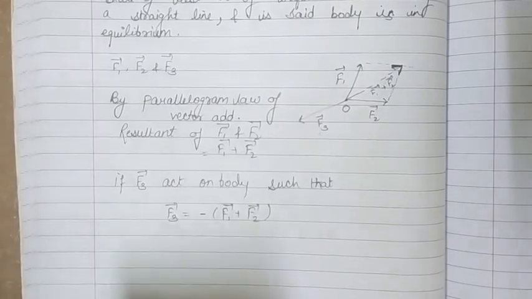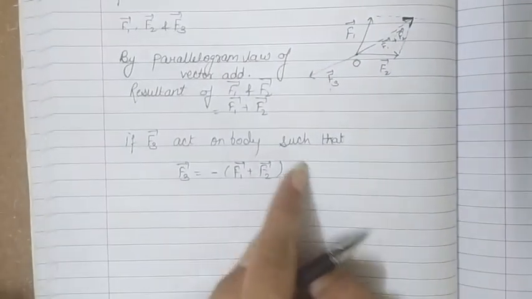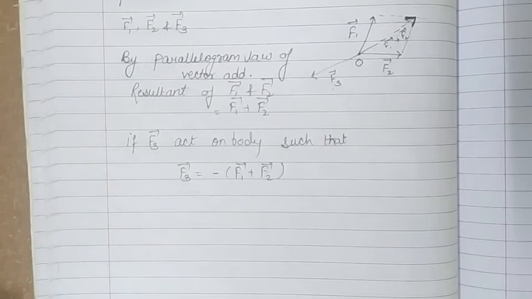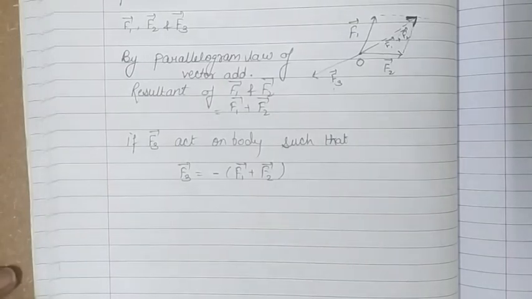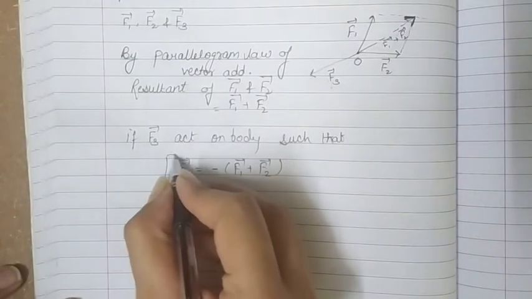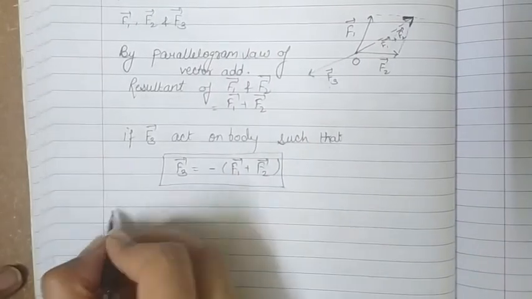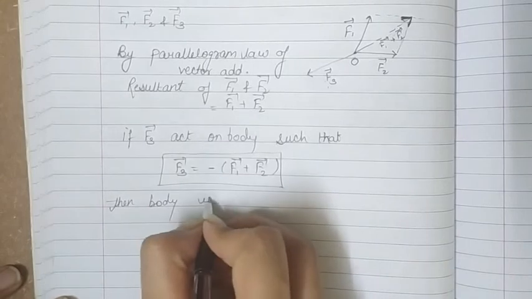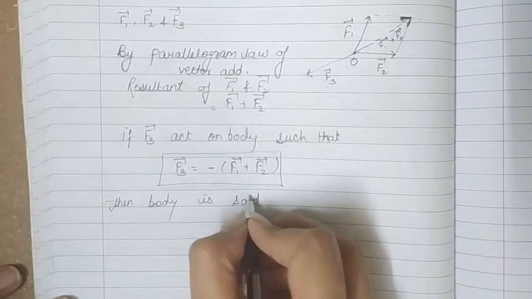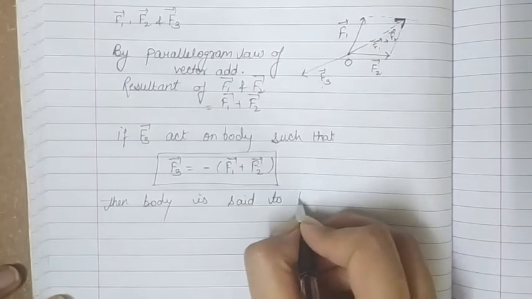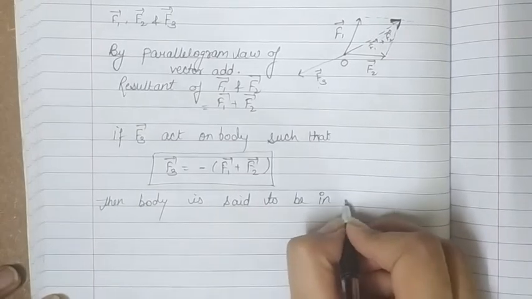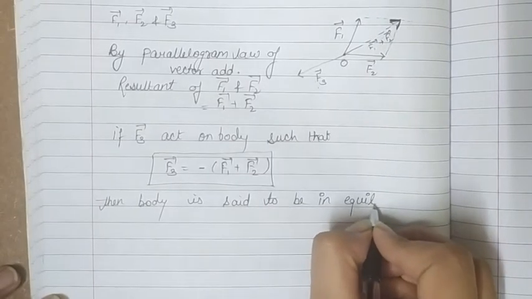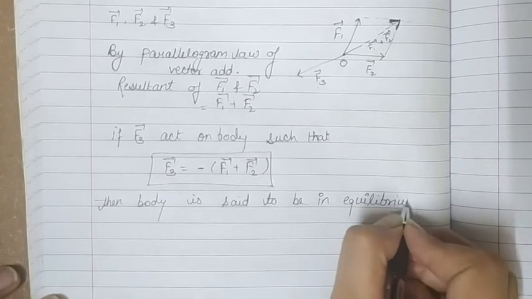Then the body is in equilibrium because the net force acting on it is zero.